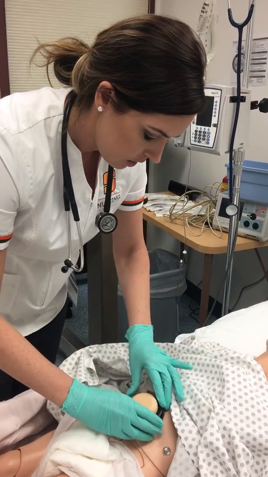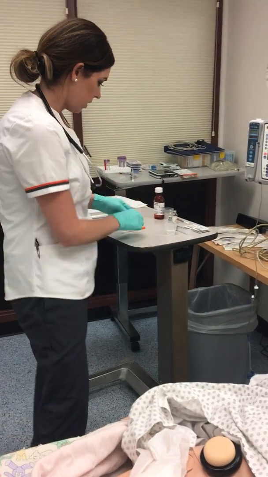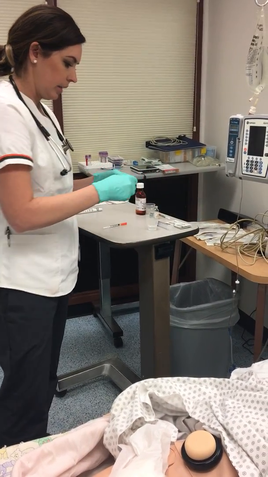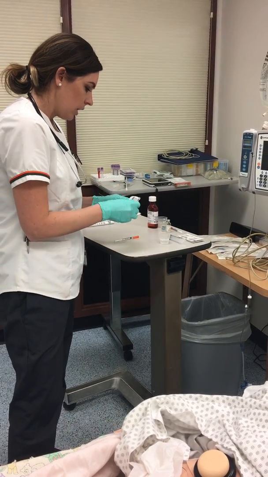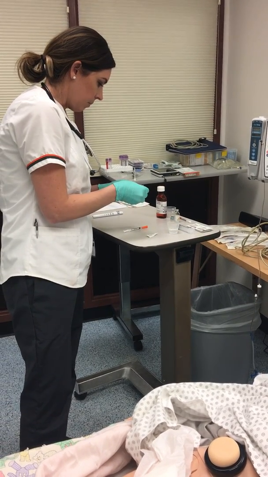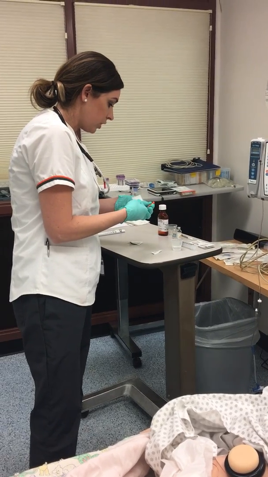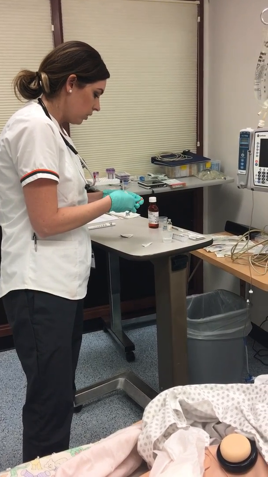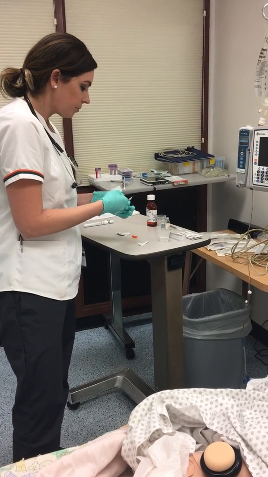All right, Jenny, so this is just going to help with your blood sugars. It's just going to be a little poke, but it shouldn't hurt too much. So a couple side effects for insulin is your blood sugar might get too low, so you're going to have some shakiness, fatigue.